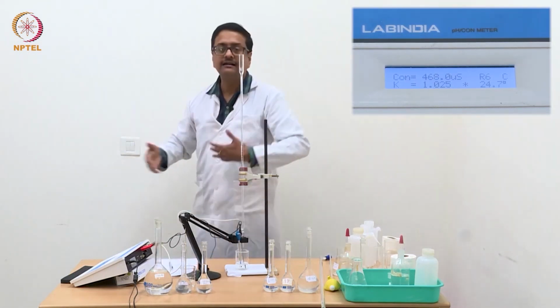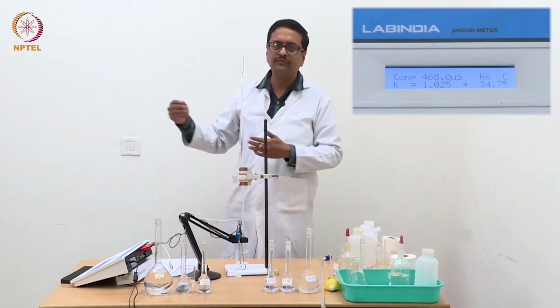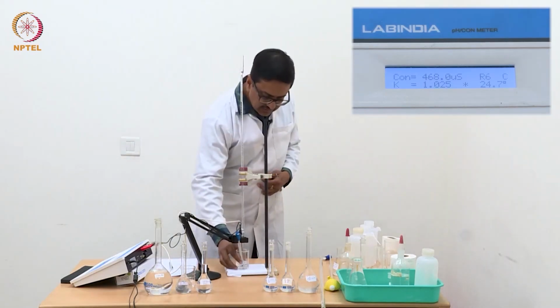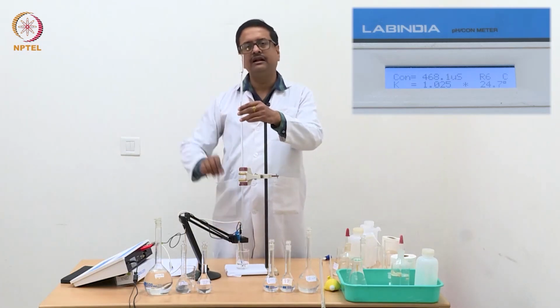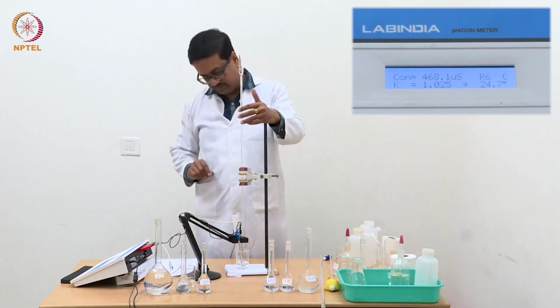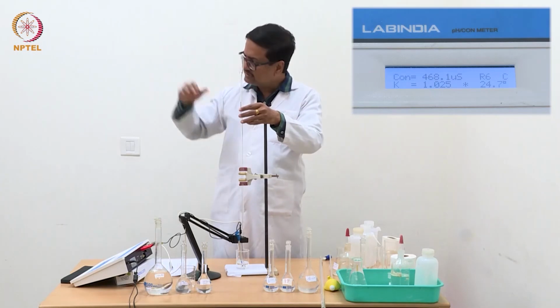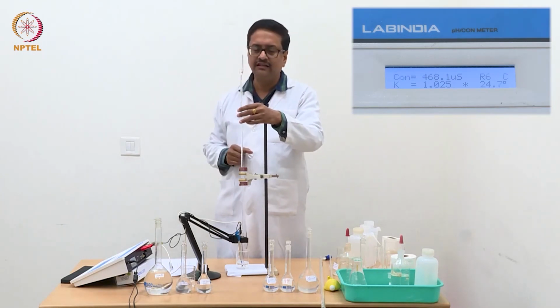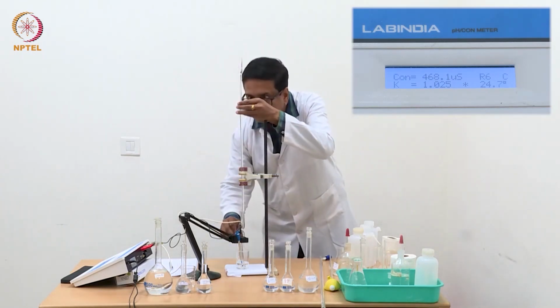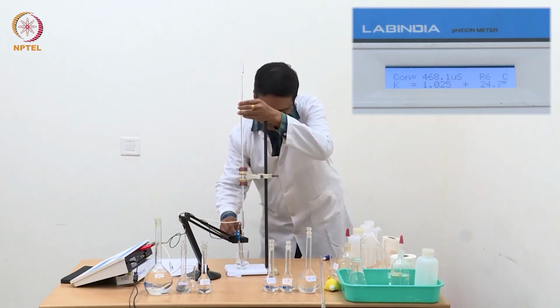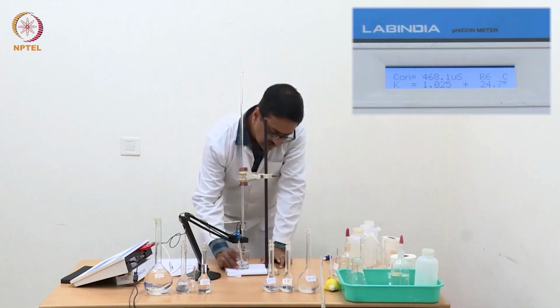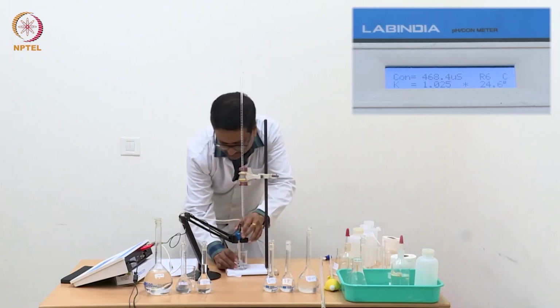So now I will add 0.1 ml portions and note down the conductance value to get the points which are beyond the equivalence point, because now we are seeing that the values are constantly increasing. Now I have added 0.1 ml.